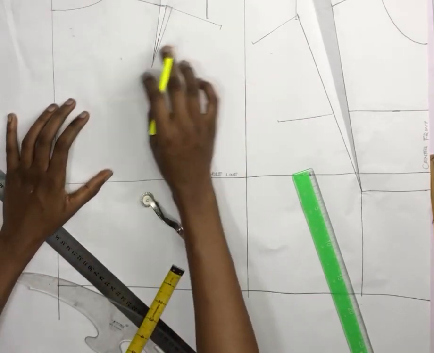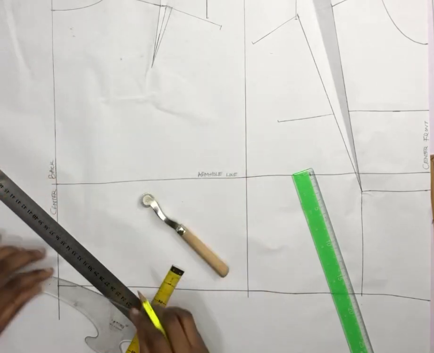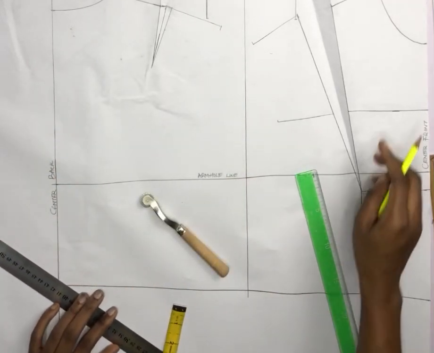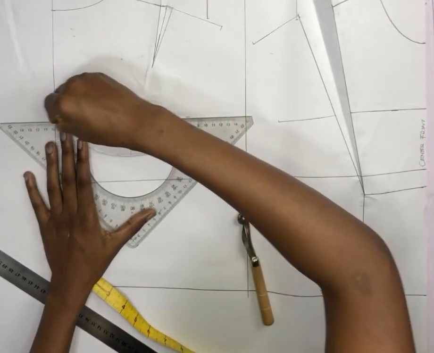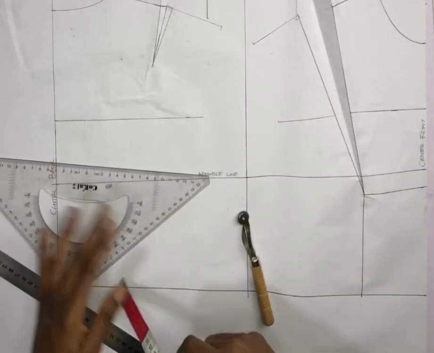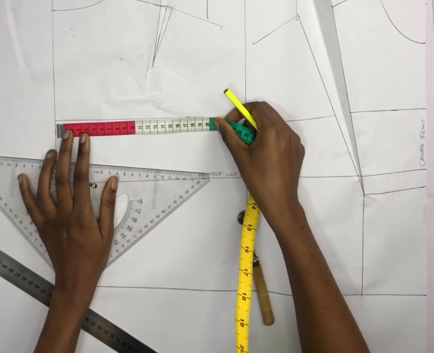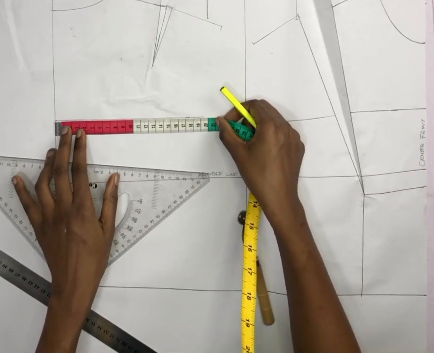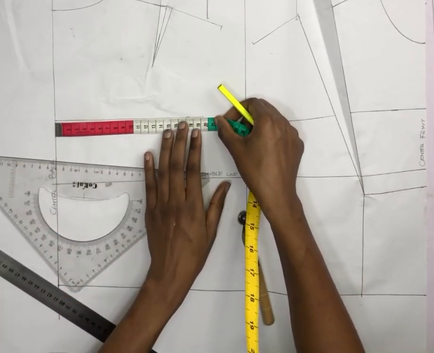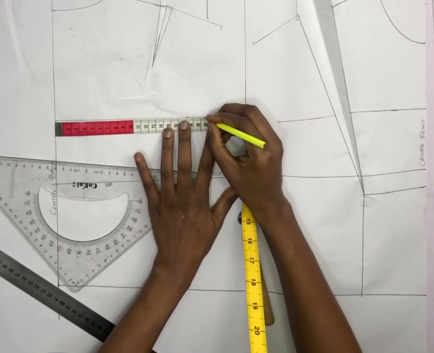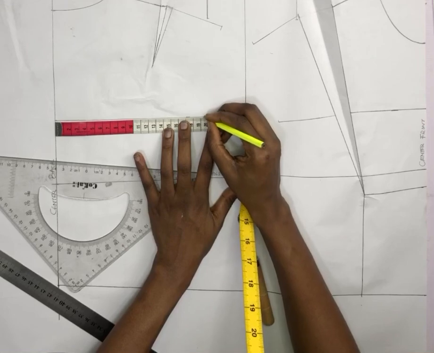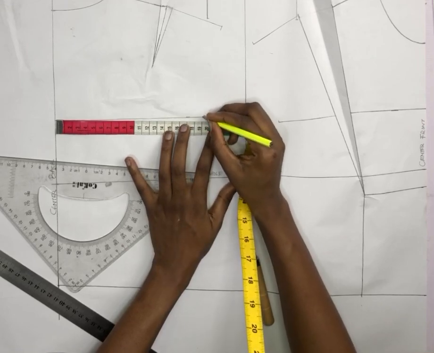So now that I have measured my shoulder length, I am also going to measure my back cross armhole. My back cross armhole measurement is 38, divided by 2 would give me 19. So I'm going to also add 0.5 cm. So I'm marking 19.5 cm.